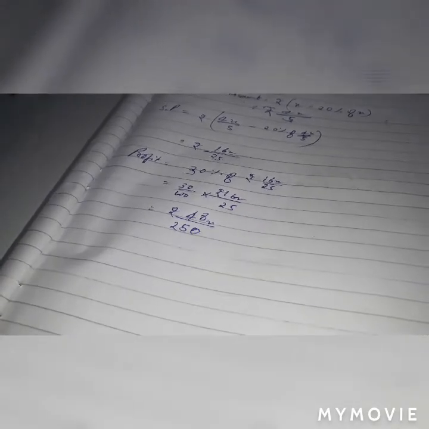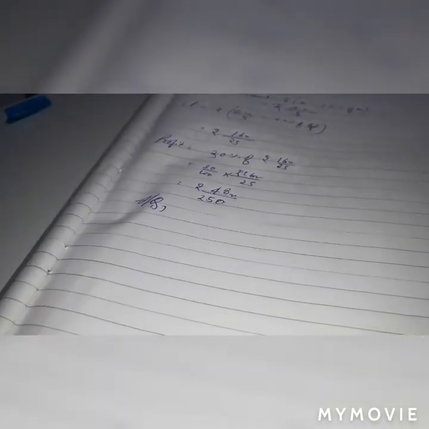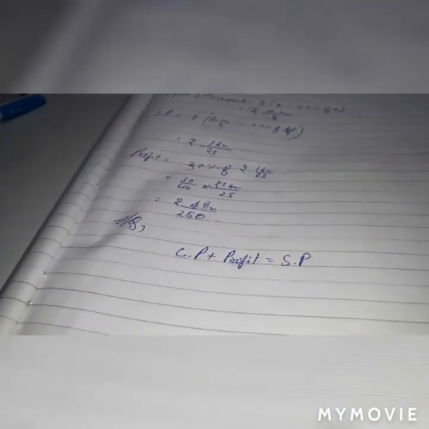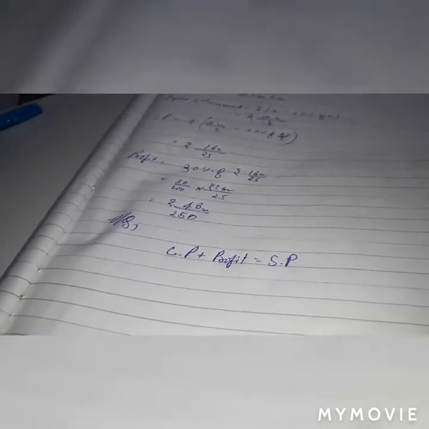Now the most important thing which binds the entire question, which if you can't understand you will not be able to solve the sum. Part by part I am doing, I am not skipping any steps. So this equation you need to be very much clear. You see, cost price plus profit equals selling price. I hope the equation is very much clear to you all. Your concept needs to be very much clear.